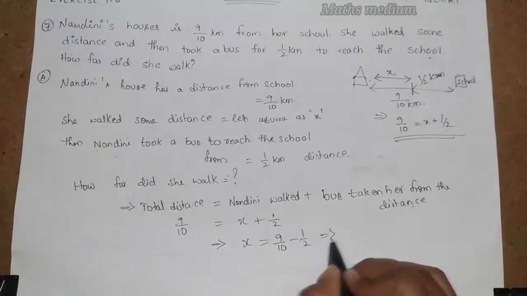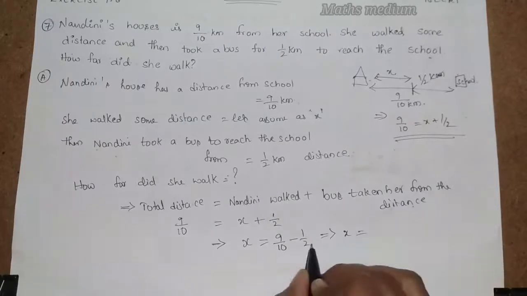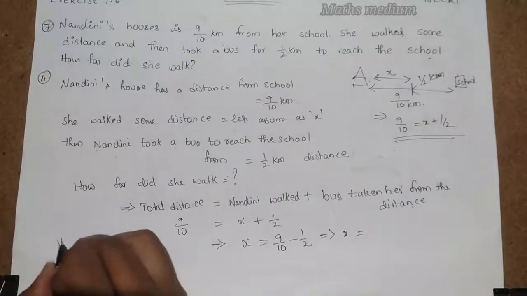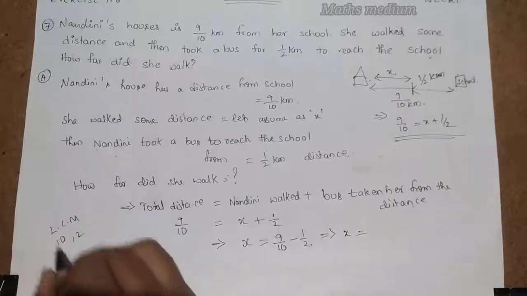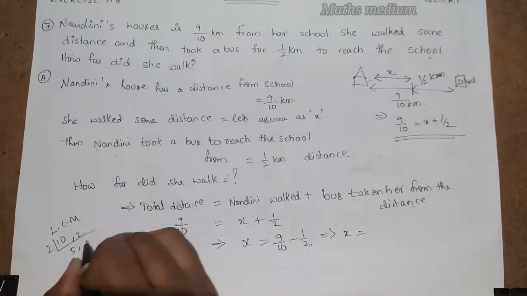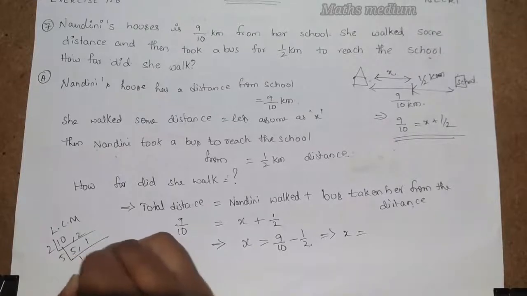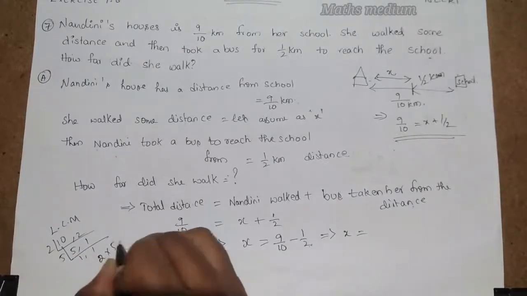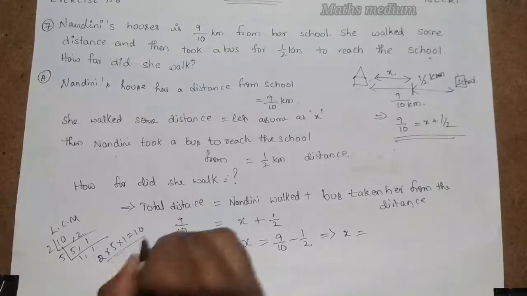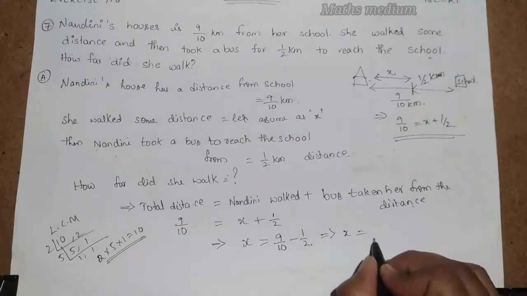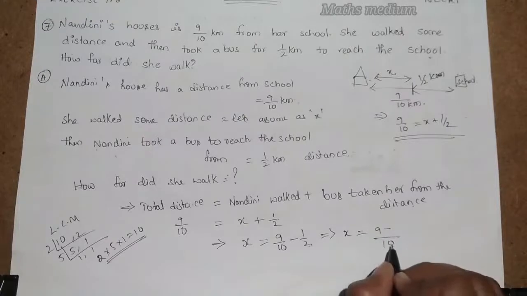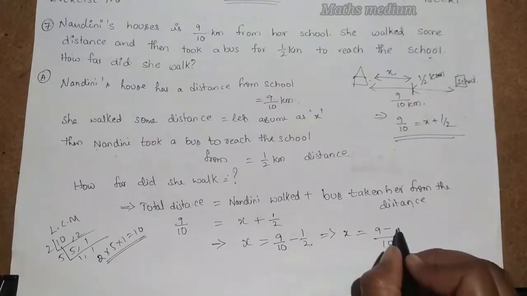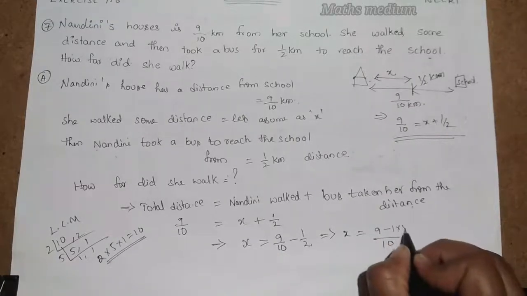From here we get x equal to, take the LCM of 10 and 2, which is 2 into 5 into 1, that equals 10. So 10 is the LCM. 10 divided by 10 is 1, into 9 is 9; 10 divided by 2 is 5, into 1 is 5.